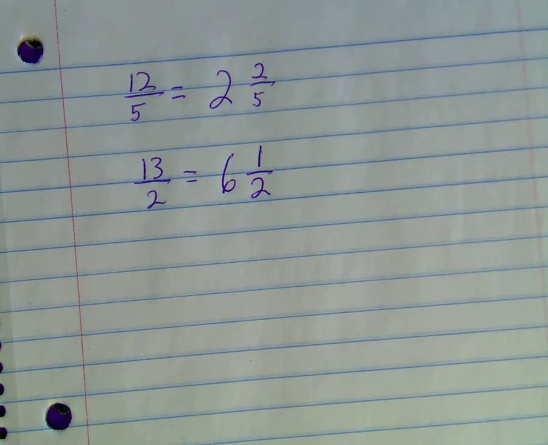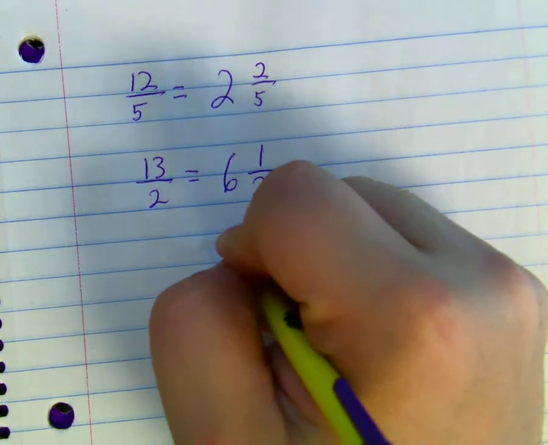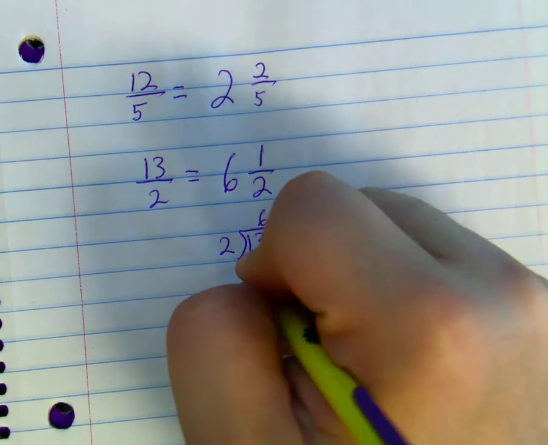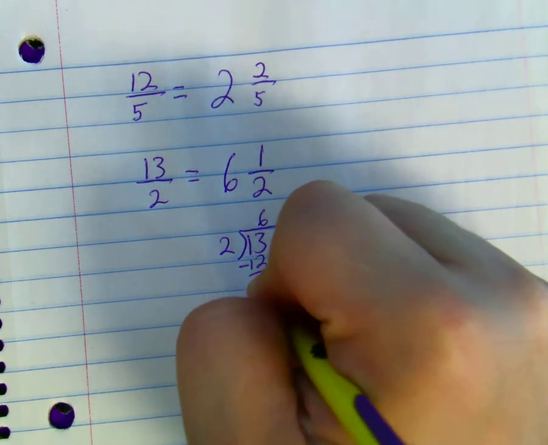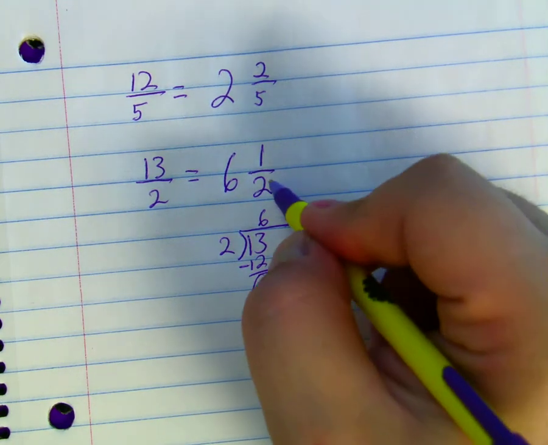I'm confused on how you do it. Okay. If you did 13 divided by 2, 2 times 6 is 12, right? So you subtract 12. And what number is this right here? So you put that number over the denominator.